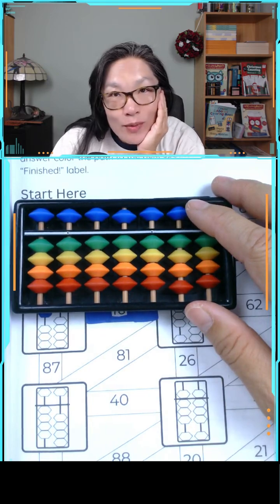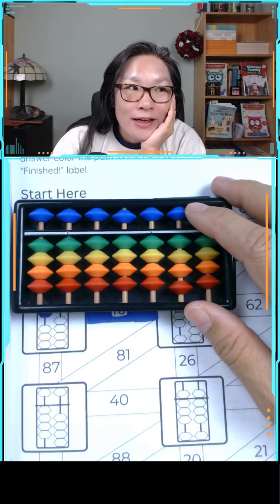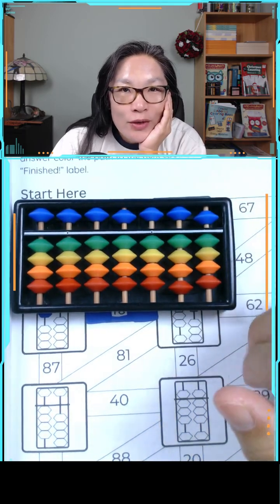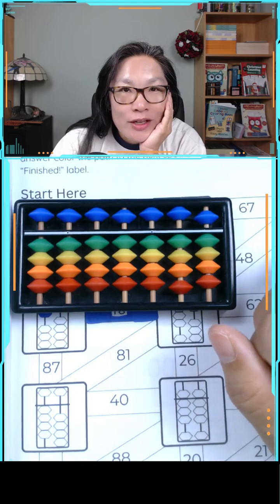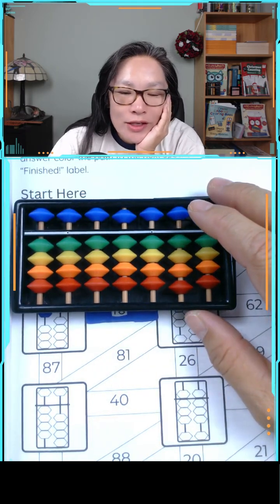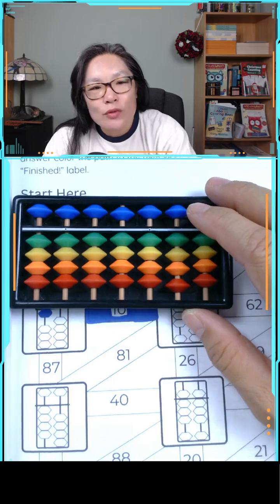If you play games, you can use it to count your scores. If you want to look at your receipt and count it and add it, that's fine too. You could do that too, because all the abacus does is visualize your numbers. That's all it really does. And when you can visualize your numbers, you'll be able to know what to do next.